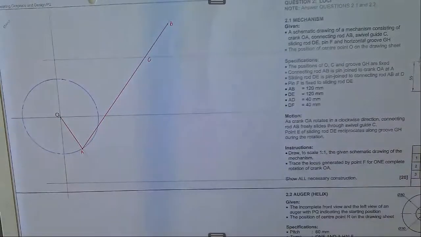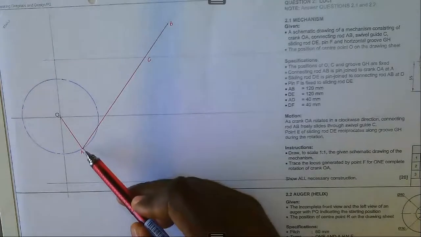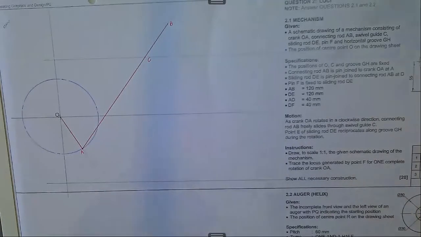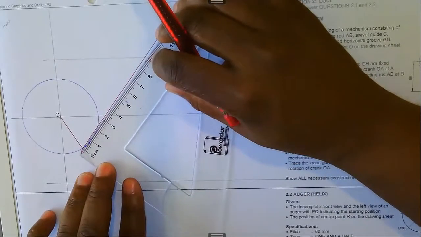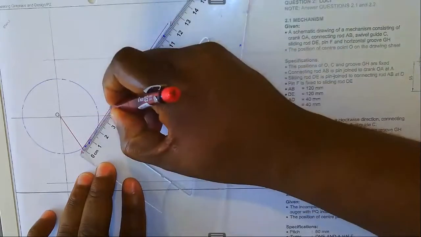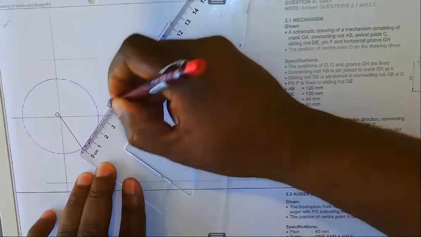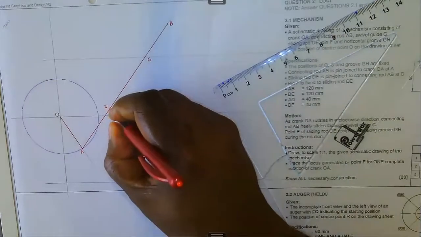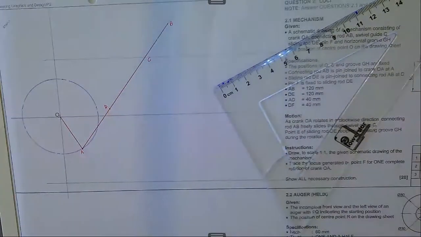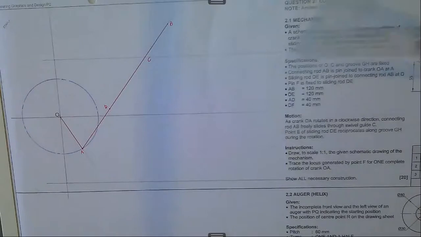Right. Then we measure from here to the 40. That's our point D. Then DE is 120.